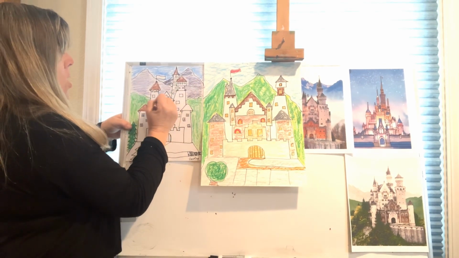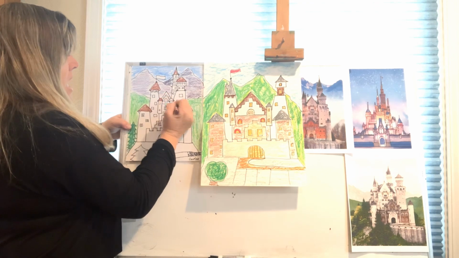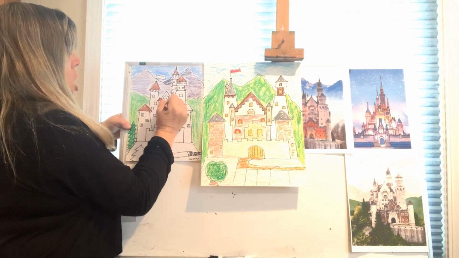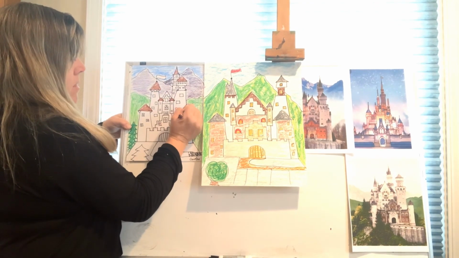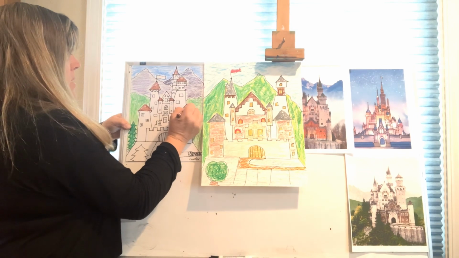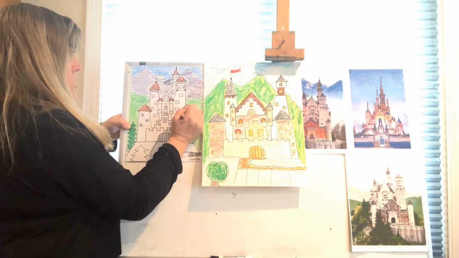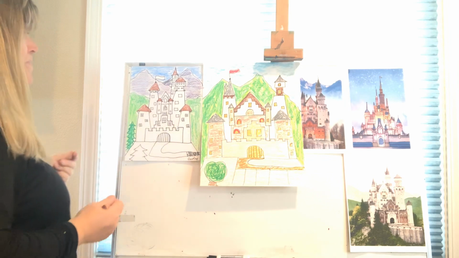Just think about how hard it was to build something like this. How they had to haul all the stone. Some people say that he was a little crazy for wanting to build these.